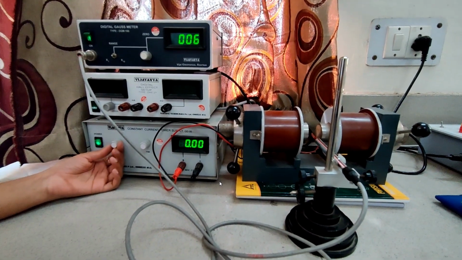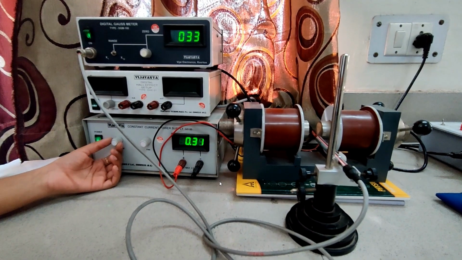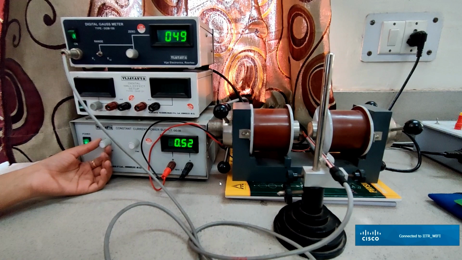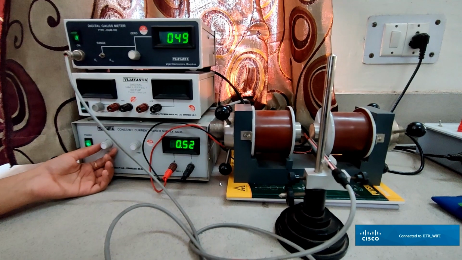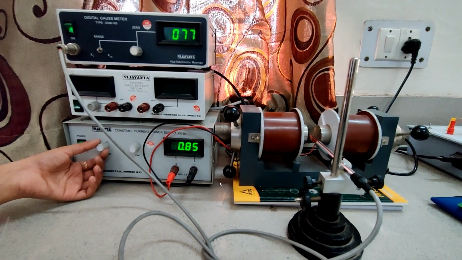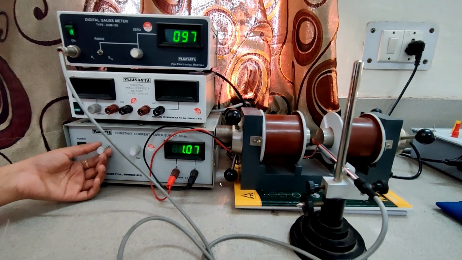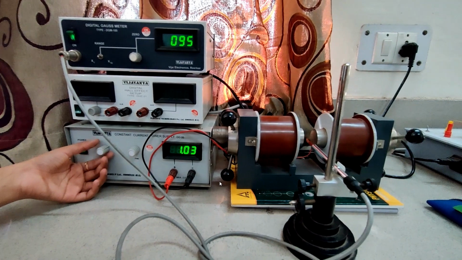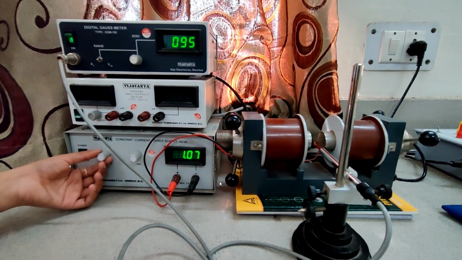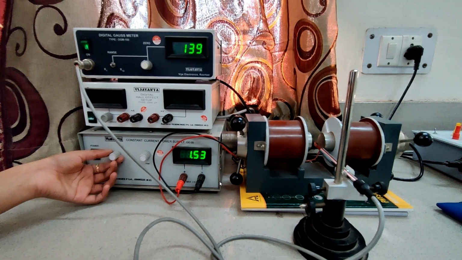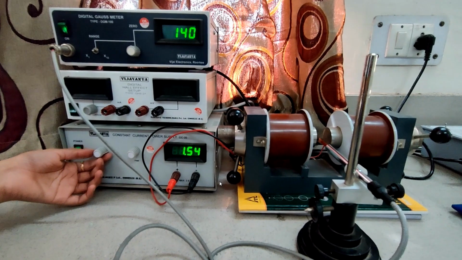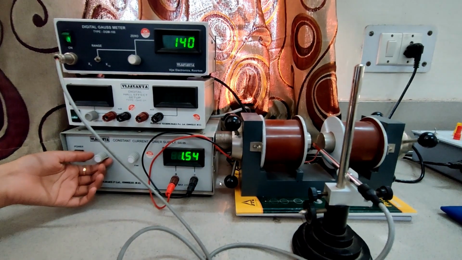So the first reading at 0.5 ampere, at 0.52 ampere we have 490 Gauss of magnetic field. The next reading at 1.03 ampere is 950 Gauss. Similarly, as we increase it to 1.54, we have 1400 Gauss, and further I'll record it up to 2.5 ampere.